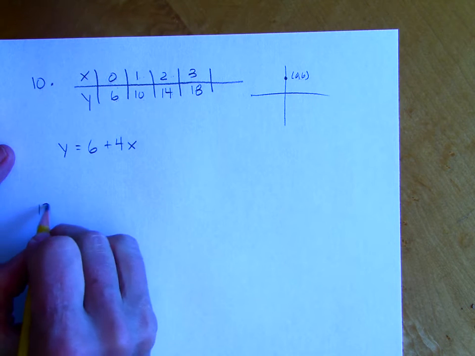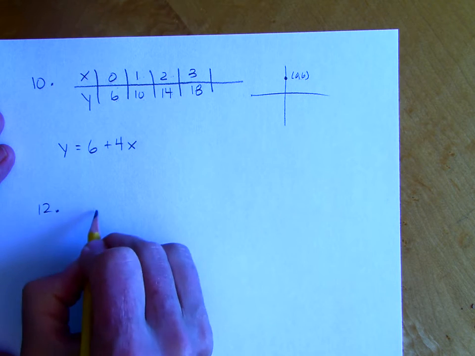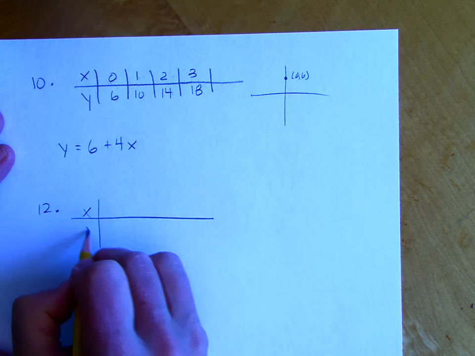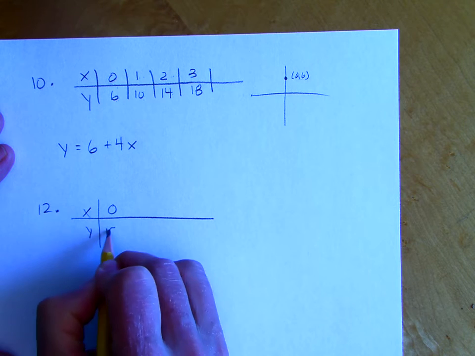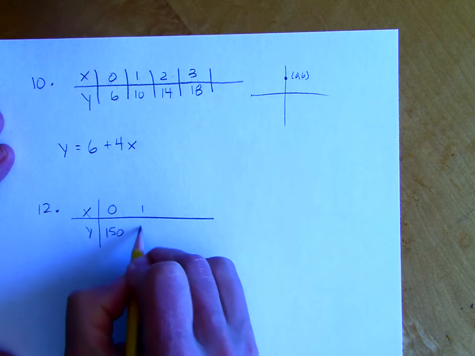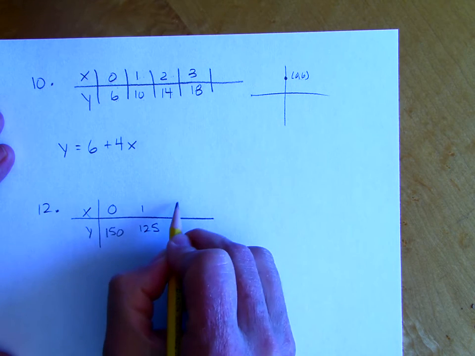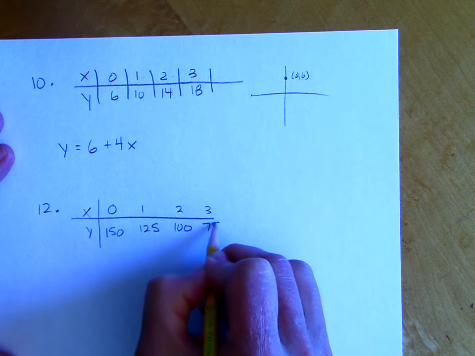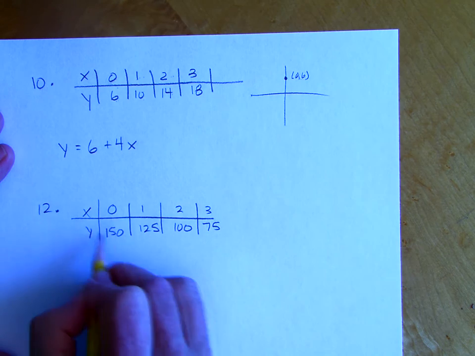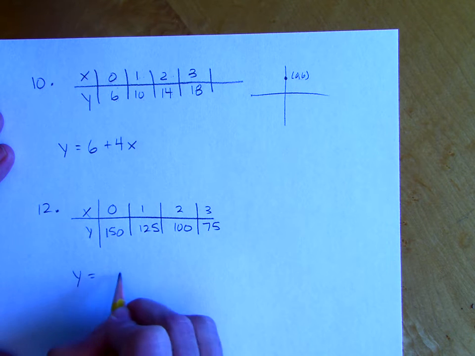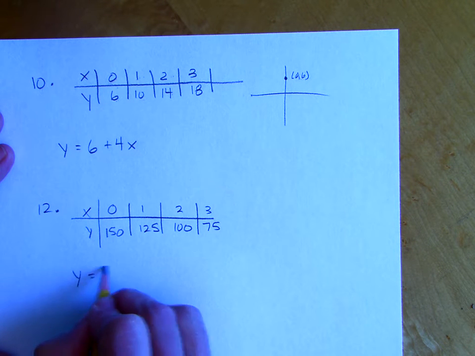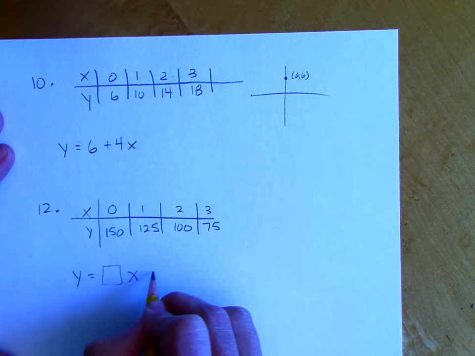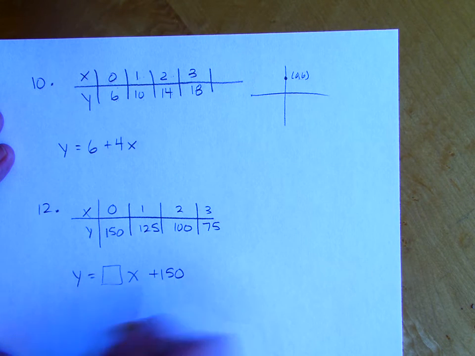And then likewise in number 12, I have 0, 150, 1, 125, 2, 100, and 3, 75. So again, I must have started with 150. So if you want to think about that, you say, well, something has to go here, x, and then I'm going to add 150.